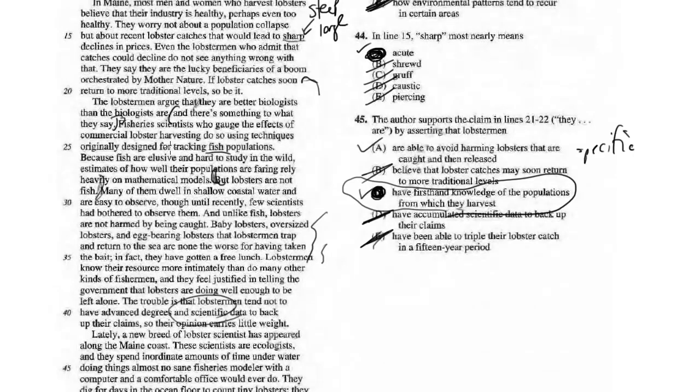The author uses the statement in lines 28 to 29 to emphasize that. Okay, so let's go back here. The statement was, lines 28 to 29: Because fish are elusive and hard to study in the wild, estimates of how well their populations are faring rely heavily on mathematical models, but lobsters are not fish. So here's the statement, and the question was, what is it emphasizing? Well, it's emphasizing that you can't use what you know about fish, mathematical models, computers, whatever, and apply them to lobsters. You need more experience than that.